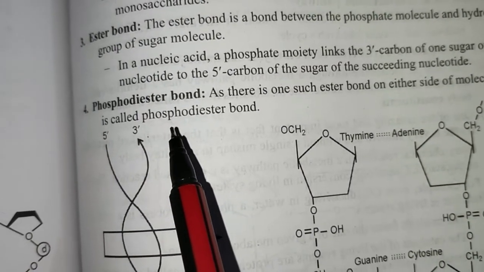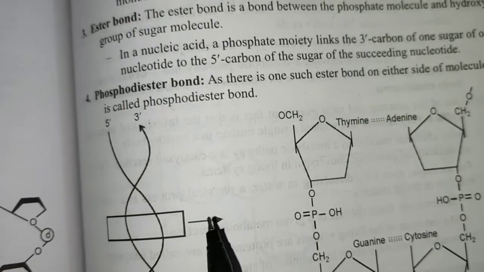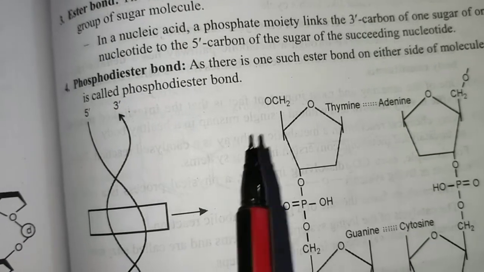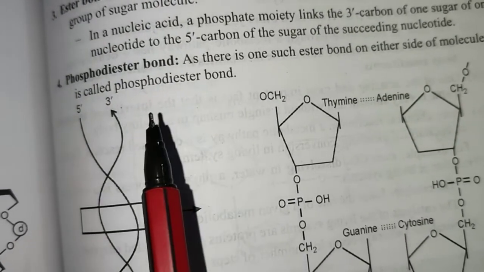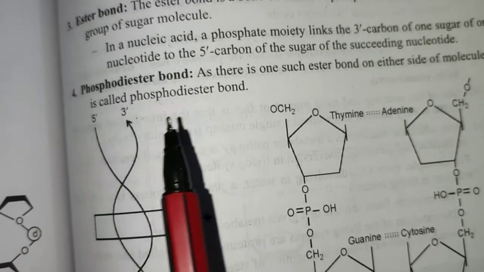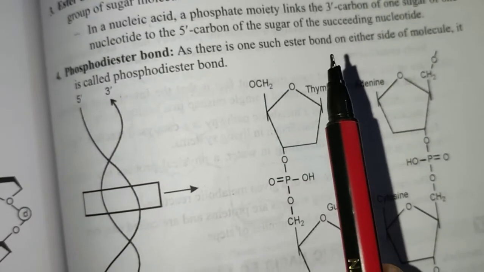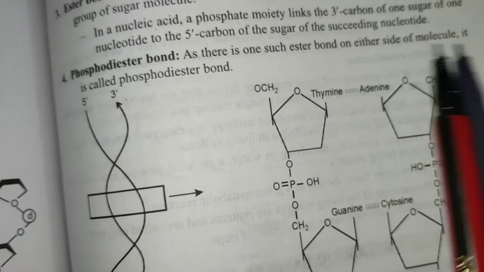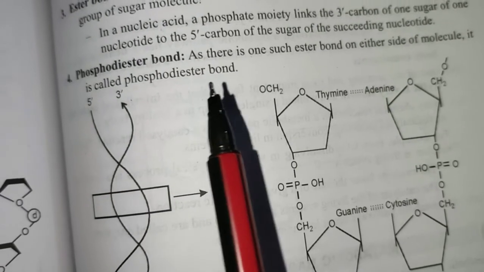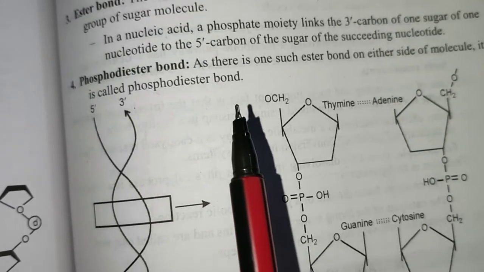But in nucleic acid, DNA, as there are two strands, in each strand an ester bond is formed. That's why, as one such ester bond is on either side of the molecule, it is called phosphodiester bond. Phosphodiester, di means two, ester. As two ester bonds are found, that's why it is known as phosphodiester bond.